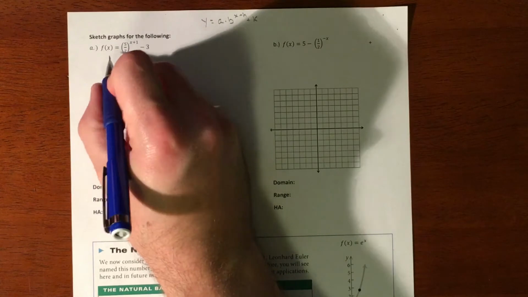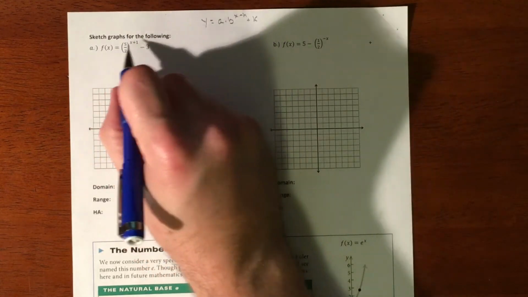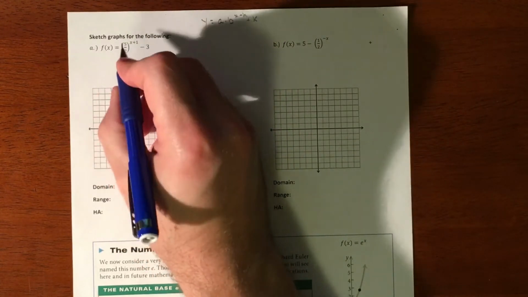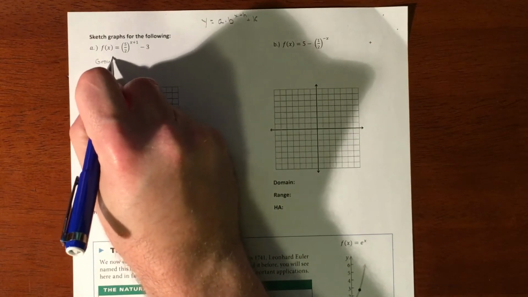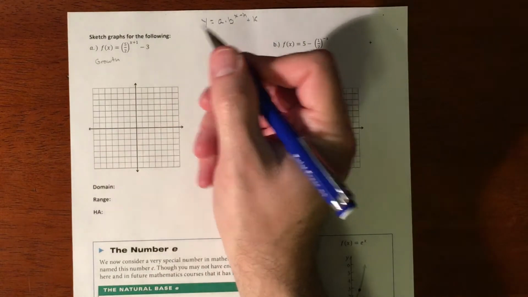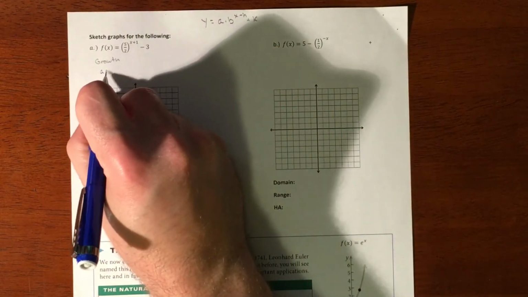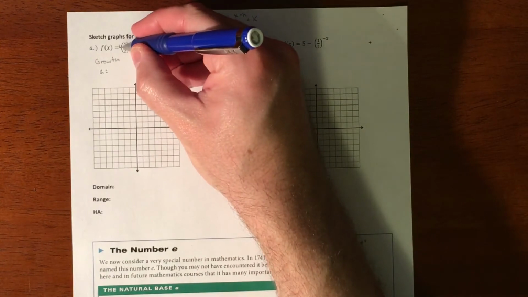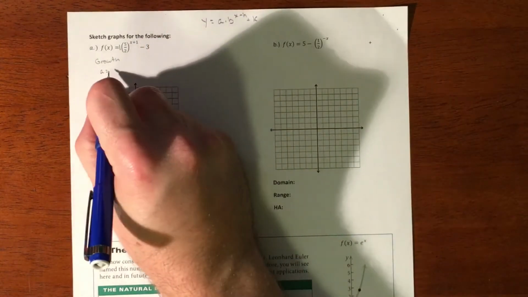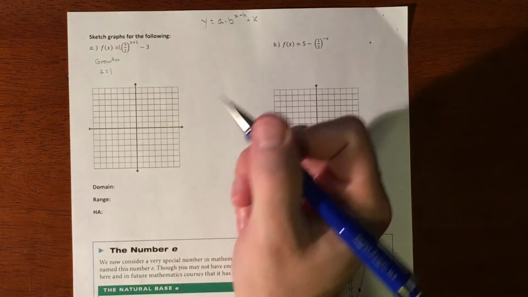Our a value, well, first off, the fact that we have 5 halves, we are looking at an exponential growth. Our a value, which is our initial value, there's actually a 1 in front here, so our a value is 1.